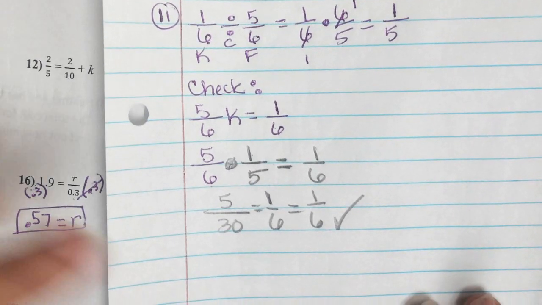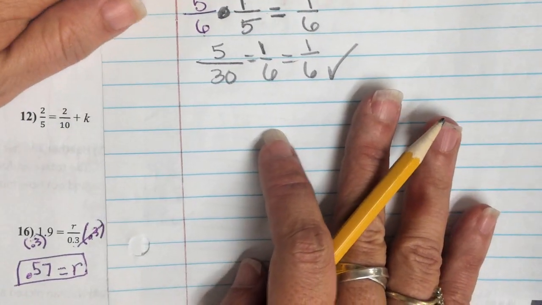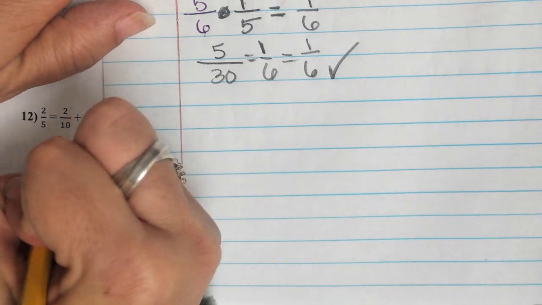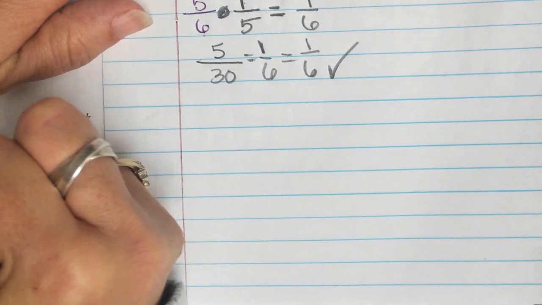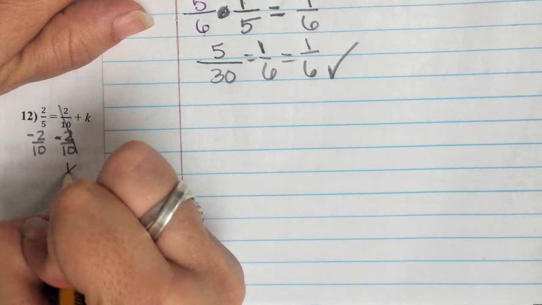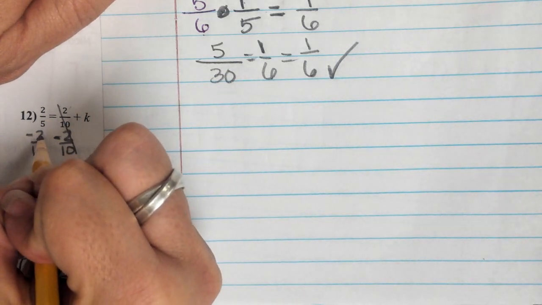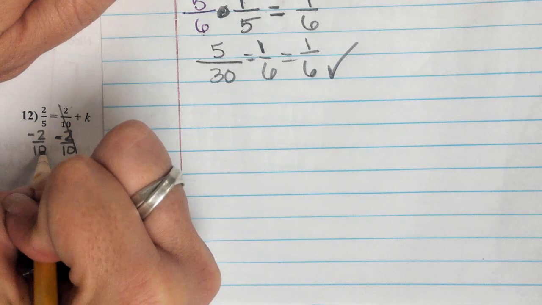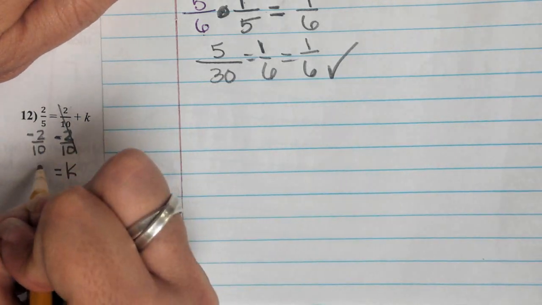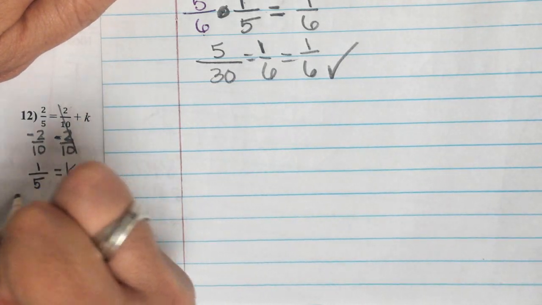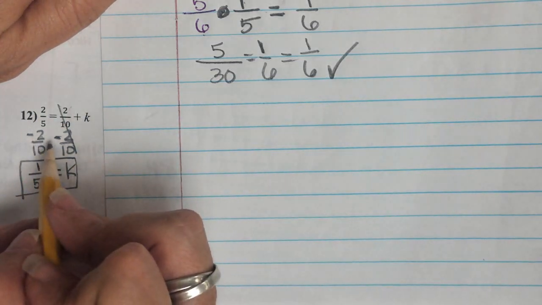And number 12, the last one of fractions that some of the kids were wanting to do, if it is a plus 2/10, we're going to do minus 2/10. Leaving me with K equaling, now 2/10 is the same as if I simplified it 1/5. So 2/5 minus 1/5 would be 1/5. Okay, it simplifies.